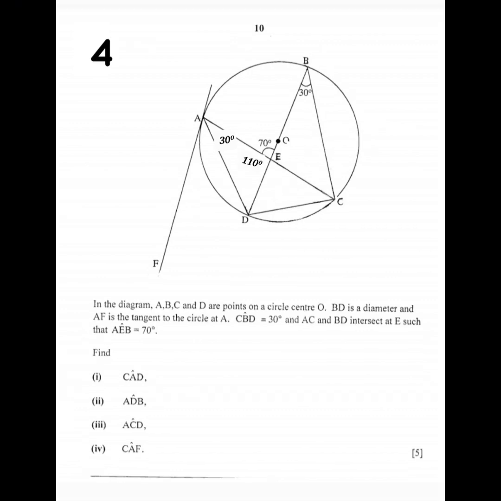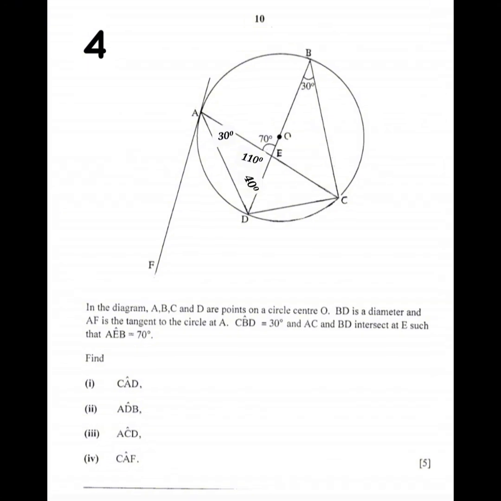We can also find the angle AED is 110 degrees. We say angles on a straight line sum to 180 degrees. We subtract 70 from 180 in order to get 110 degrees. We want to proceed to angle ADE. Angles in a triangle sum to 180. Therefore, we are going to say 180 minus (30 plus 110) in order to get 40 degrees. So we are done with all the angles that are in triangle ADE.